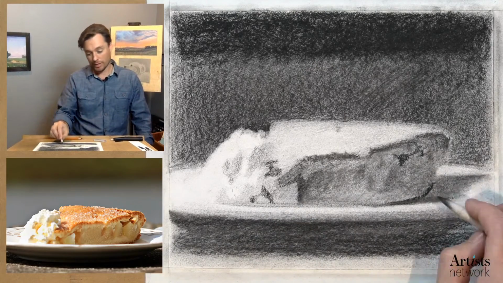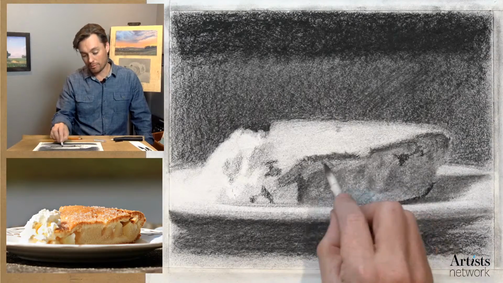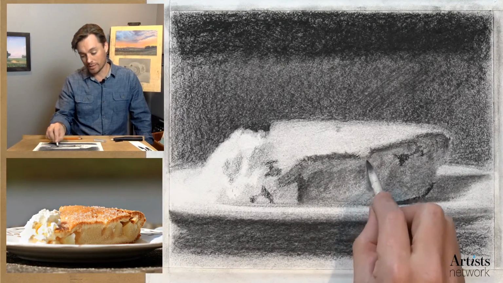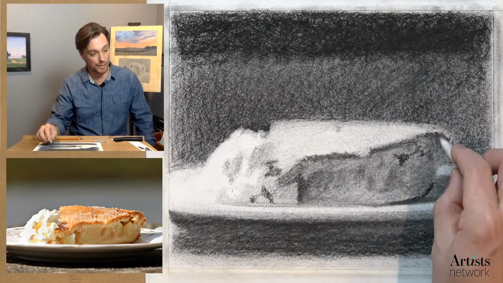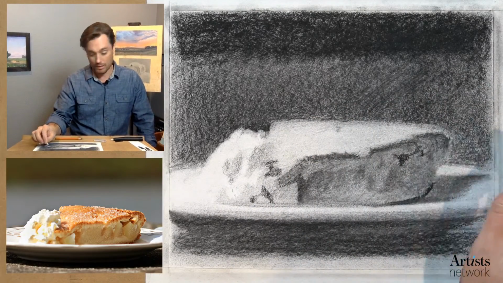All right, so I'm starting to think through some variations in value in here. And I'm probably going to need to pull out my eraser to create a little bit more variation in there, but I'm going to wait for that.